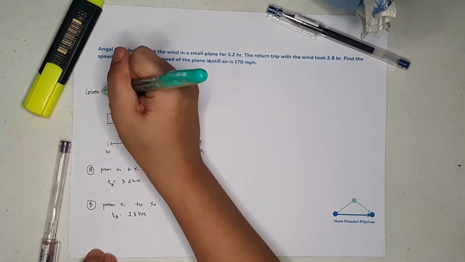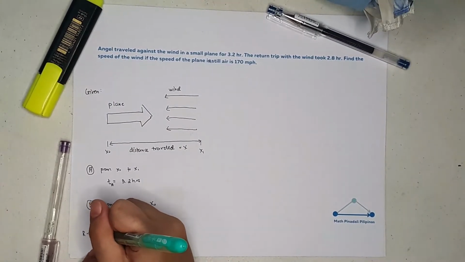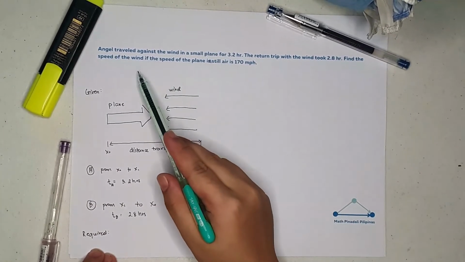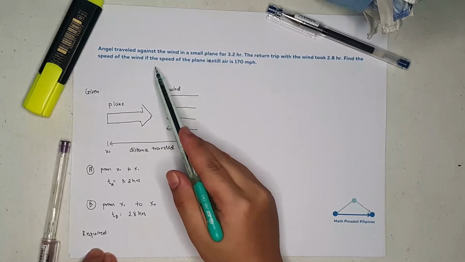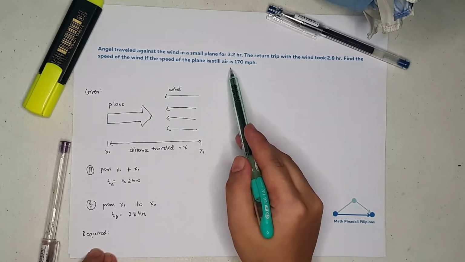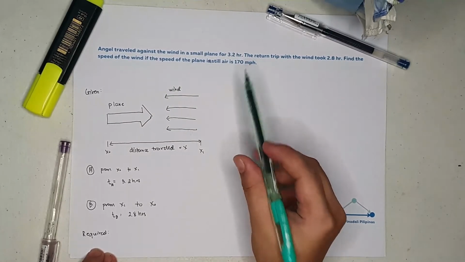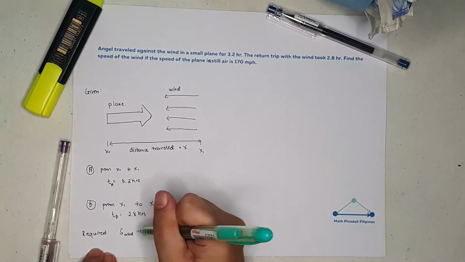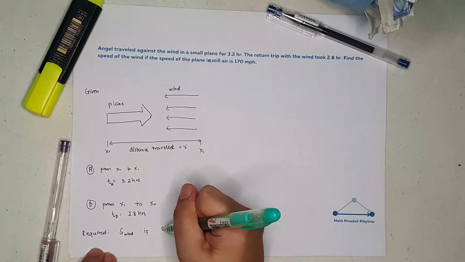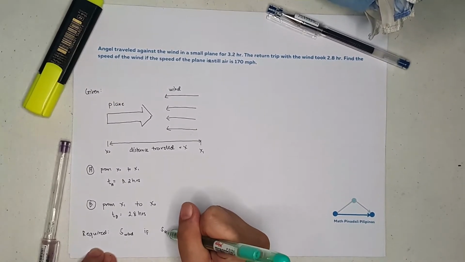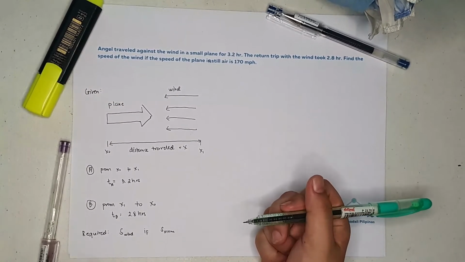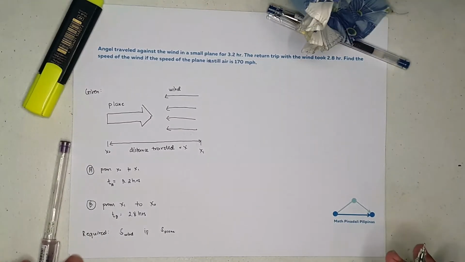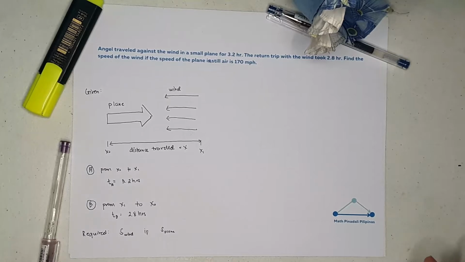Given. Required: find the speed of the wind, if the speed of the plane in still air is 170 miles per hour. So, speed of the wind.